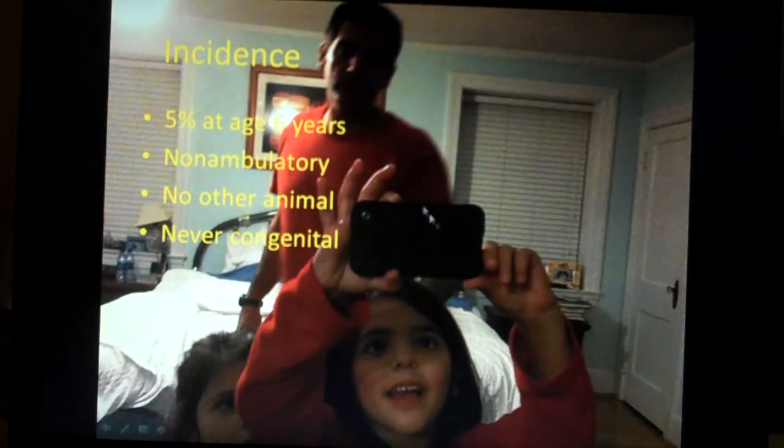Now, this is me trying to put my kids to sleep, and my daughter grabs my iPhone and takes a picture. You can see I'm angry, but this is my daughter. She's 7.